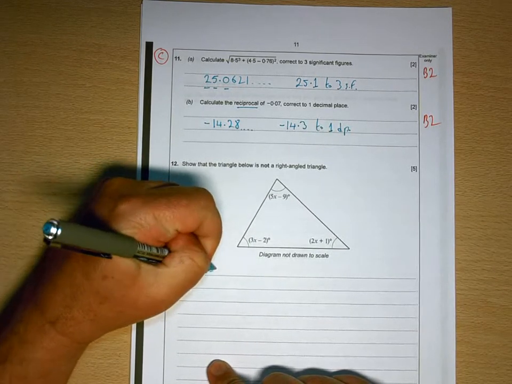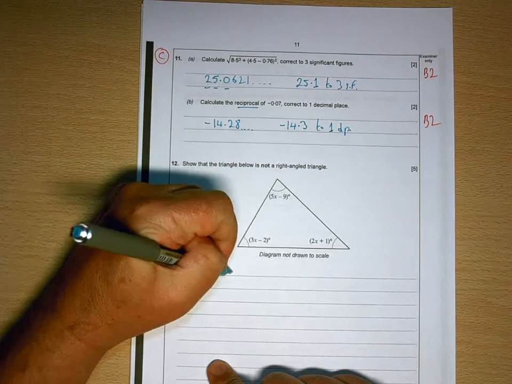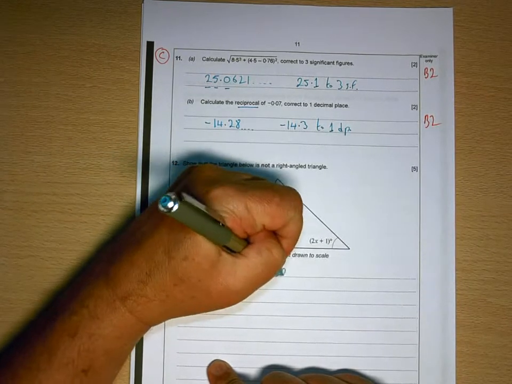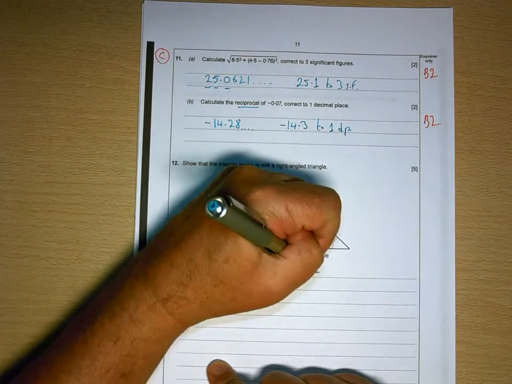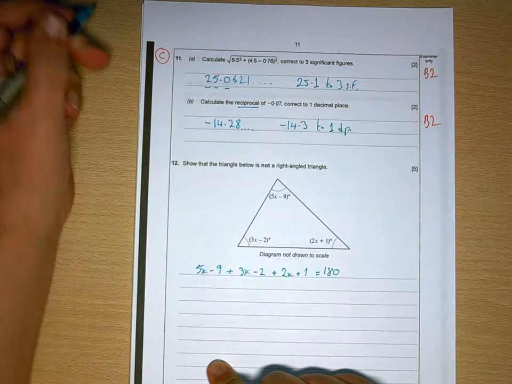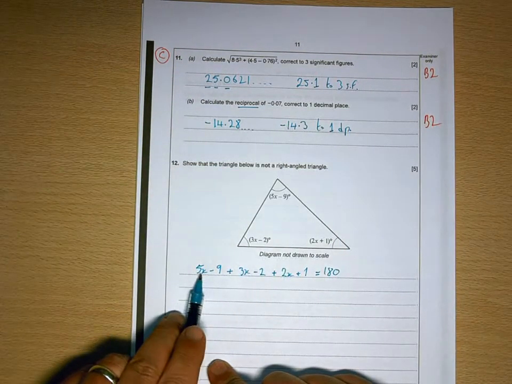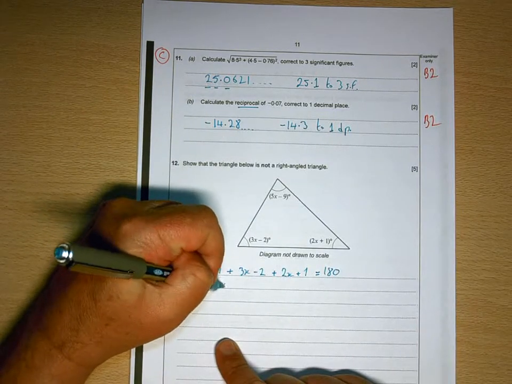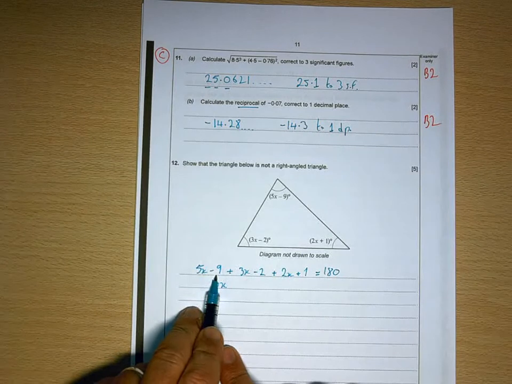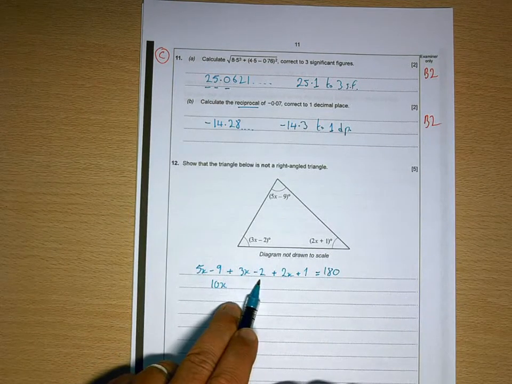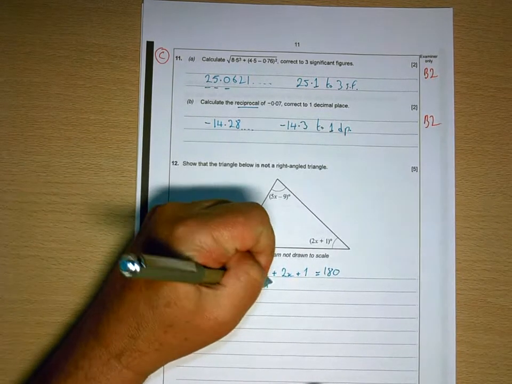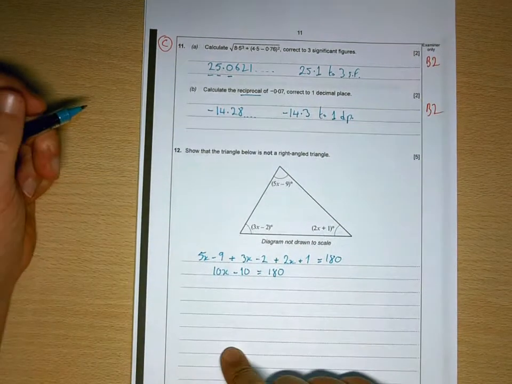So we have 5x minus 9 plus 3x take 2 plus 2x add 1 must add up to 180. So let's deal with the x's first of all. We have 5, 8, 10x. You're at negative 9, you go down another 2, you get negative 11 plus 1, negative 10 equals 180.